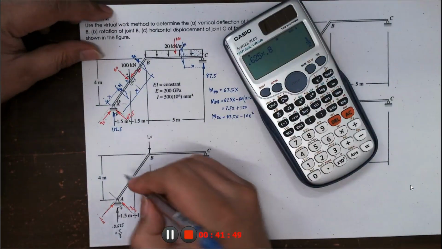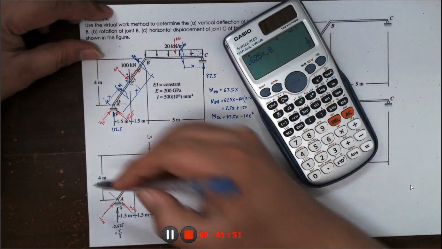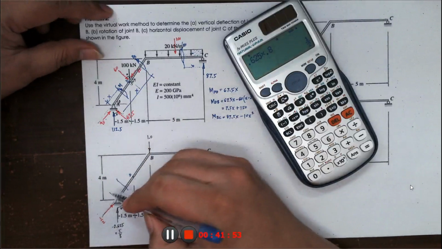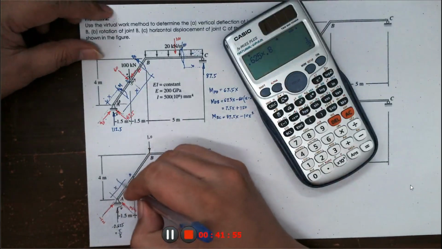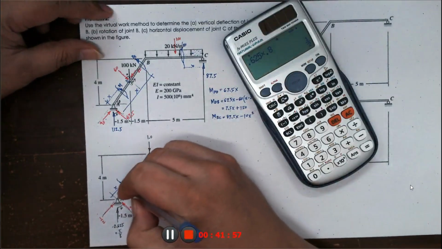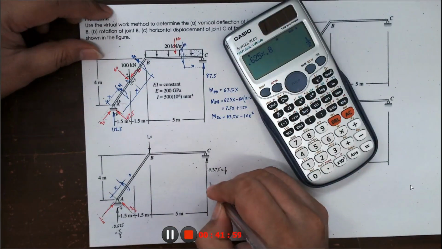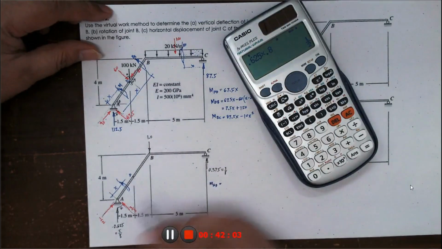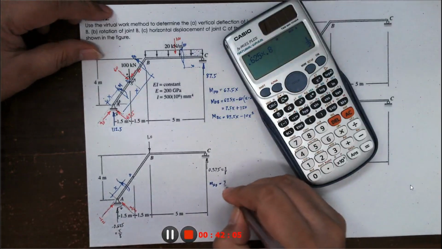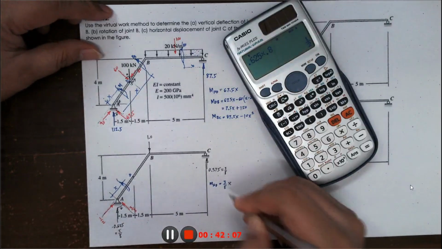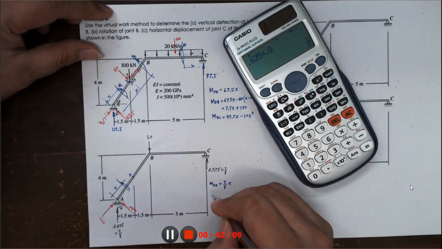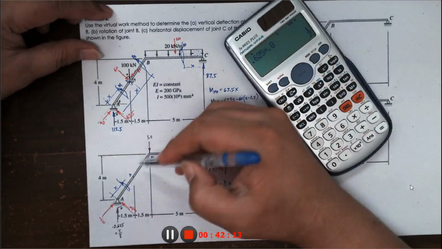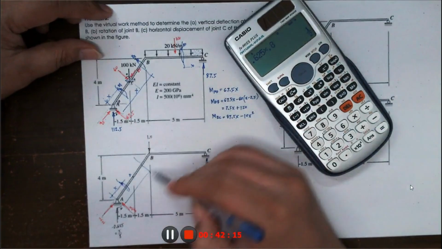So for D here, cut here, and then analyze x. Moment MED is 3 over 8 times x. Then MDB, cut here, then take x.